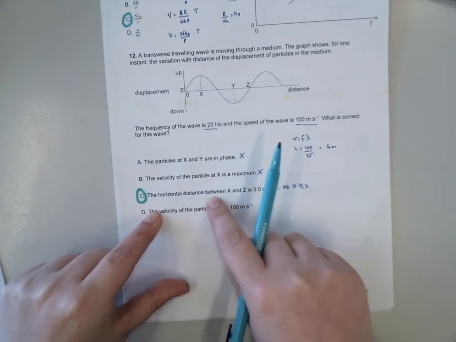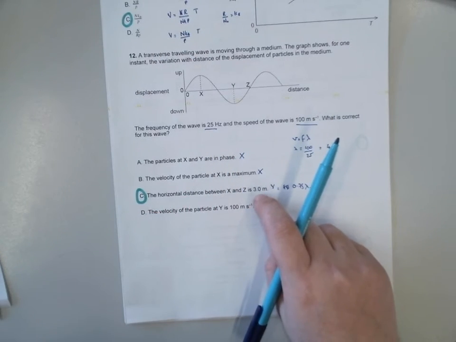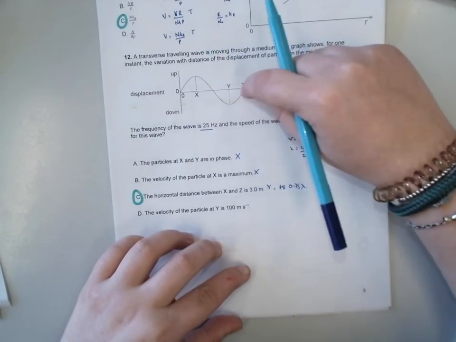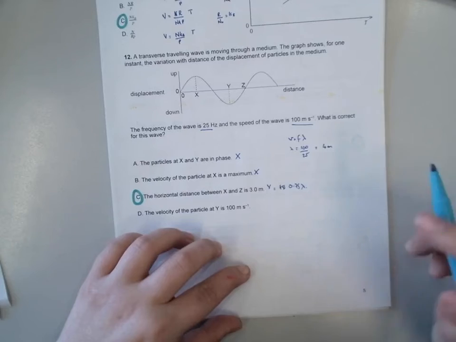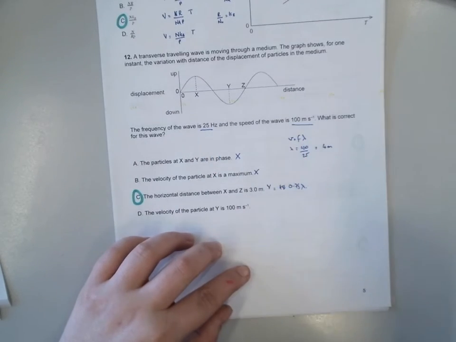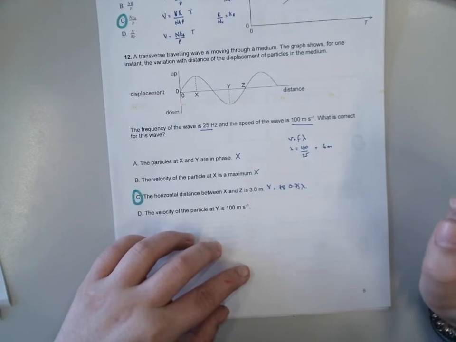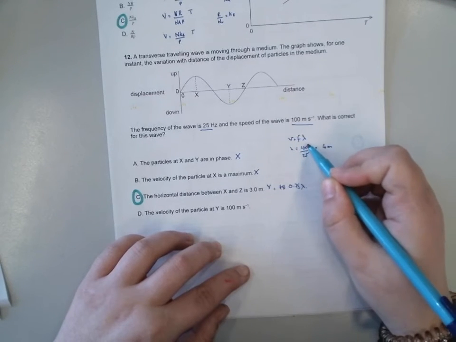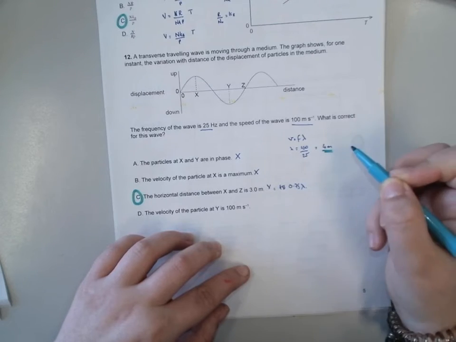Next one says the horizontal distance between x and y is 3 meters. Well, I don't know that. I can't figure that out, so I haven't got that written down. I have to do something to figure this out. I've been given the frequency of the wave and the speed of the wave, so I'm going to work out what the wavelength is. So v is equal to f lambda, so lambda is equal to 100 divided by 25, which is 4 meters.